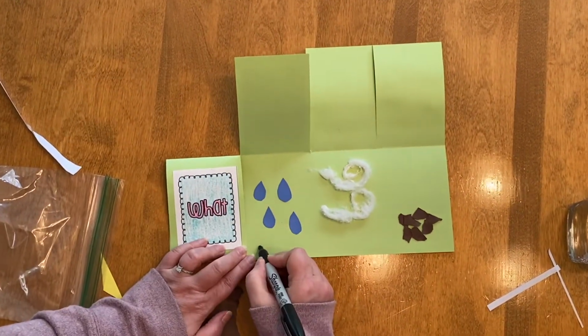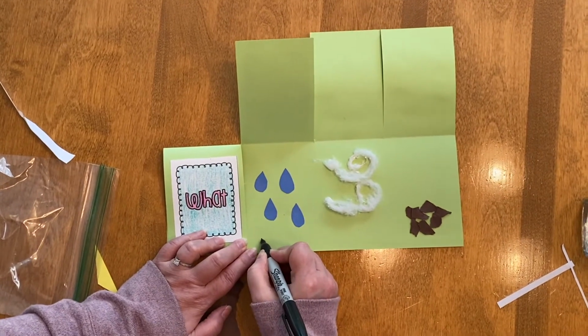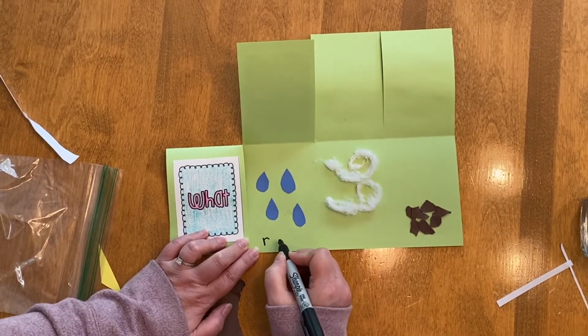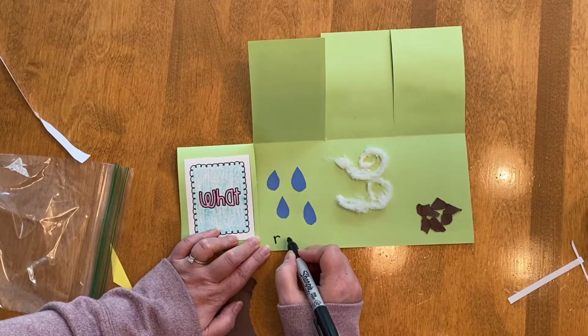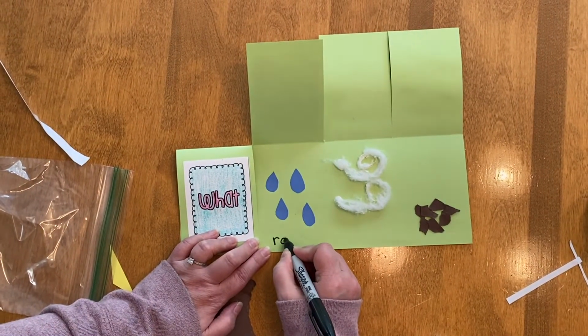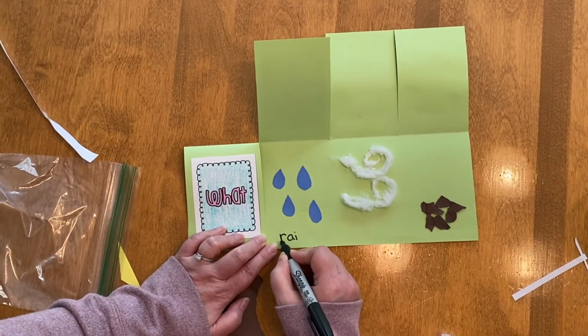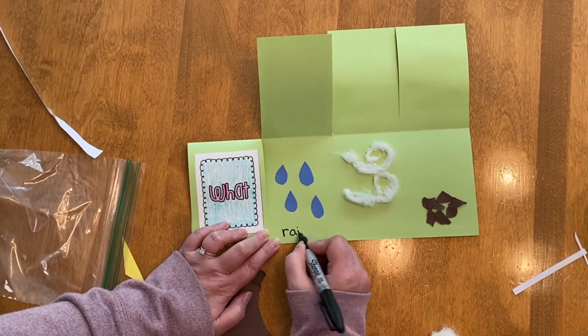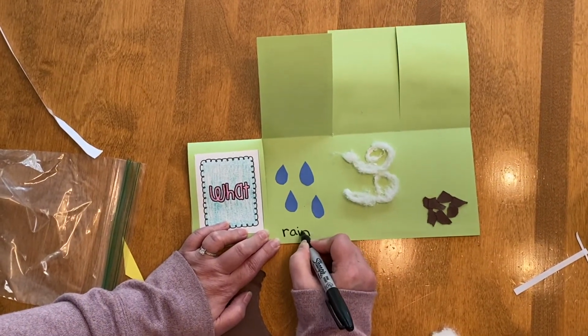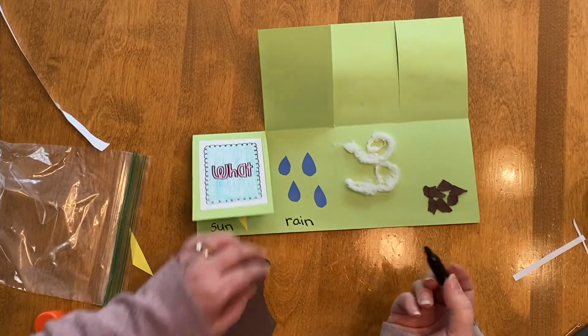rain. What does rain start with? R. And this is a 2 vowels go walking. The first one says its name. A and I. Say A. Ray. N. N. My pen's drying out.